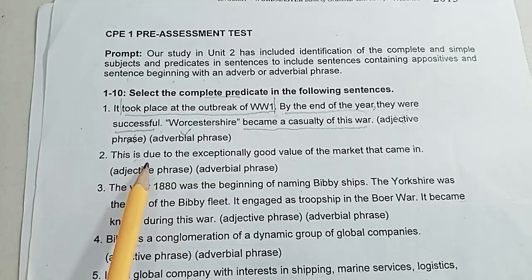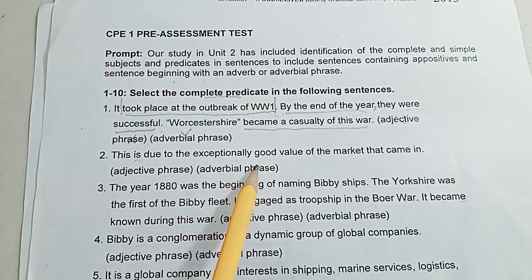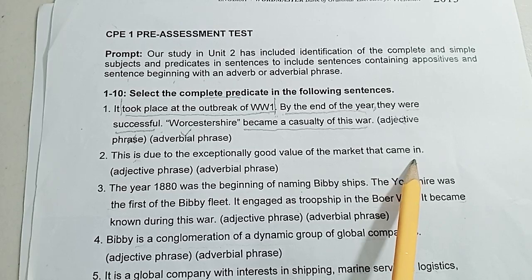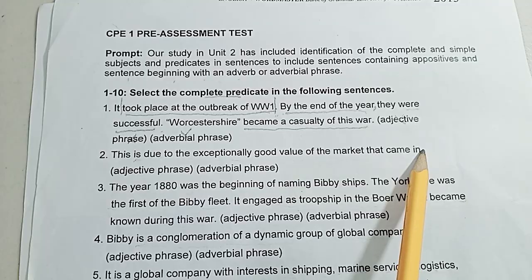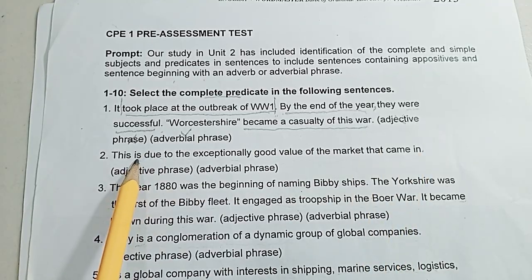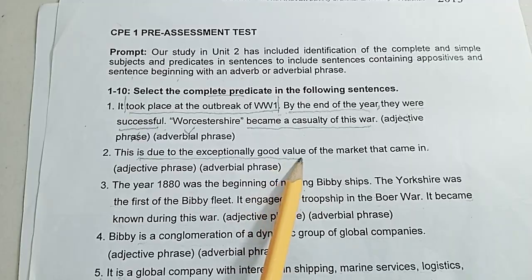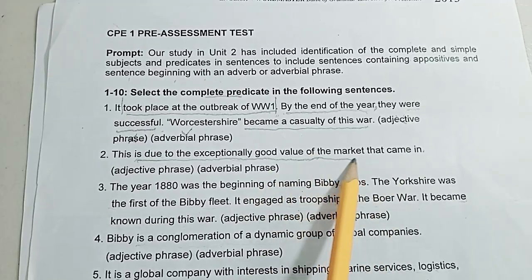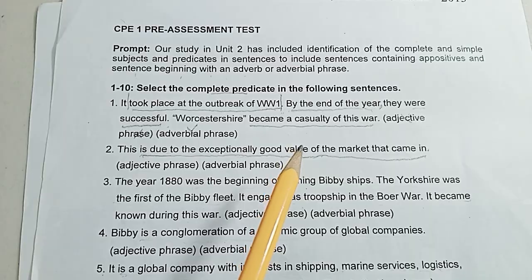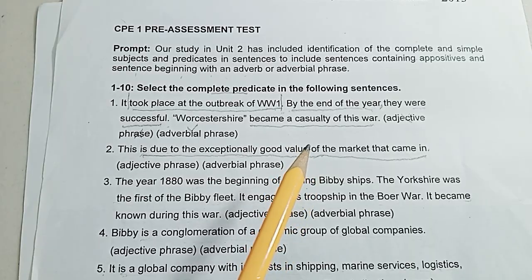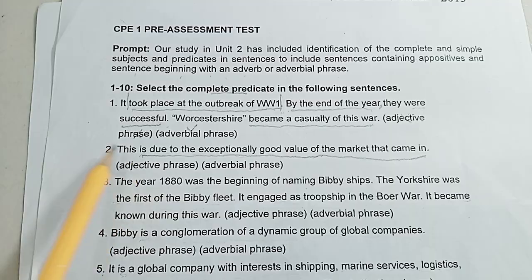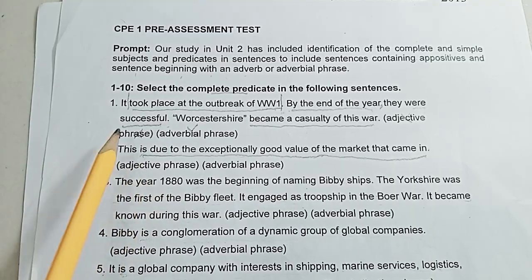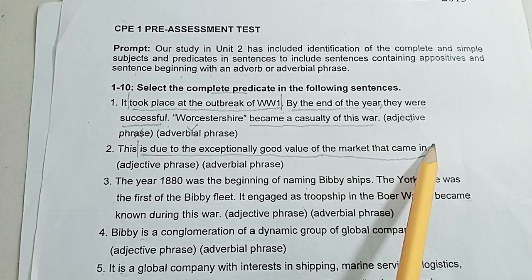Number 2, this is due to the extraordinary good value of the market that came in. Okay, how many sentences do you have? You only have one. Alright, so get the is up to the word came in. Right? Because the demonstrative this is your subject. This is your verb. So that is your complete predicate.